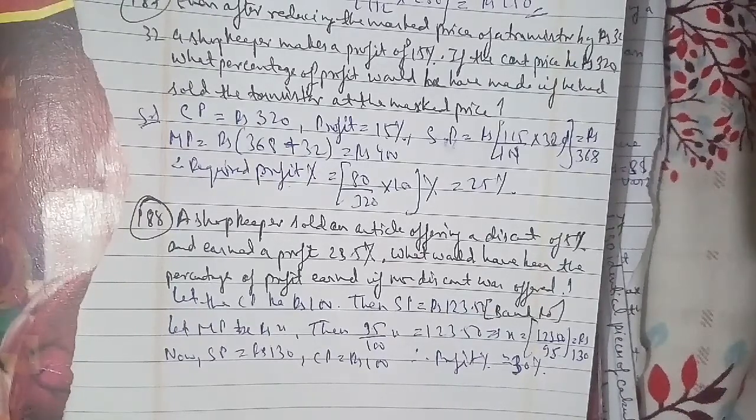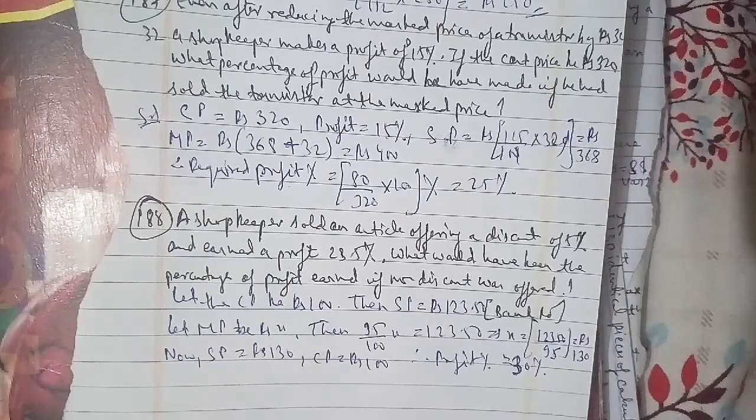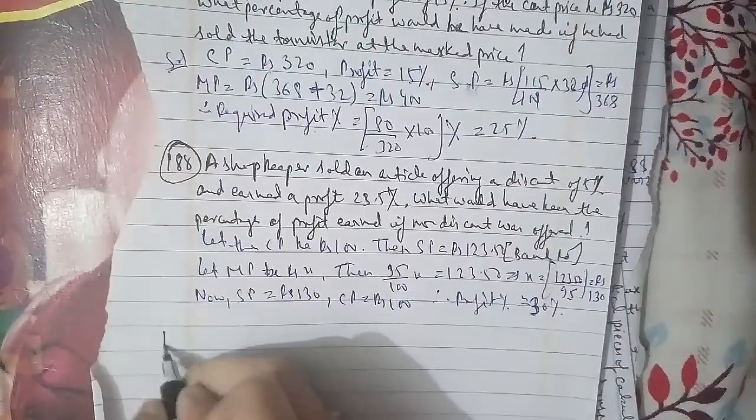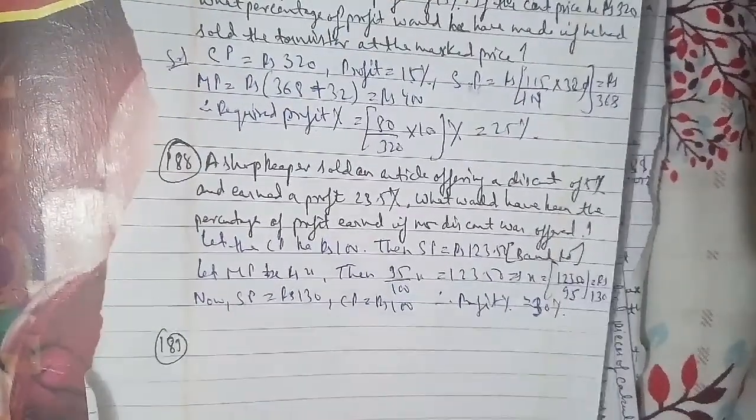So for the same we will have to find out, and there is much more we have to discuss about it. We go ahead for the next question, another important one, the 189th question of the session, and that is what we will discuss here.